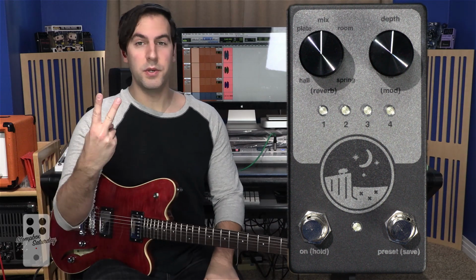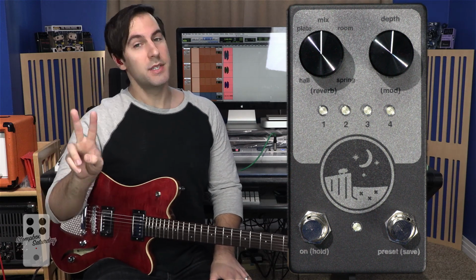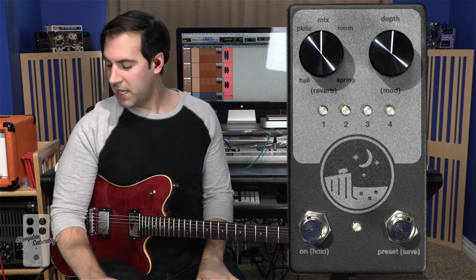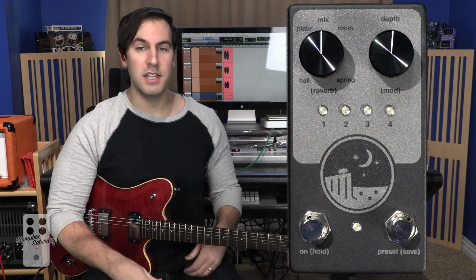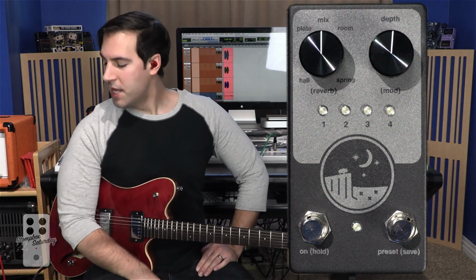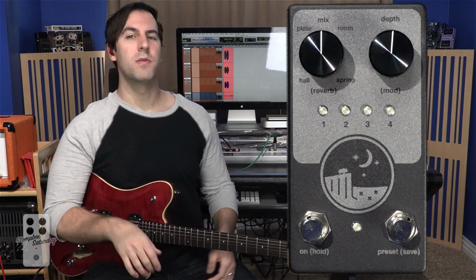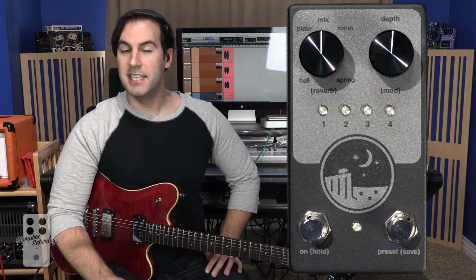This pedal has, sorry to my friends in the UK, two knobs, and each of those two knobs has two different functions. So the left knob is the mix knob, but it is also the knob that you use to select one of the four different reverb algorithms that are loaded into the Ghost Ridge. The right knob adjusts the reverb depth, of course, how long the reverb is going to decay out, as well as adjusts the amount of modulation added into that decay.